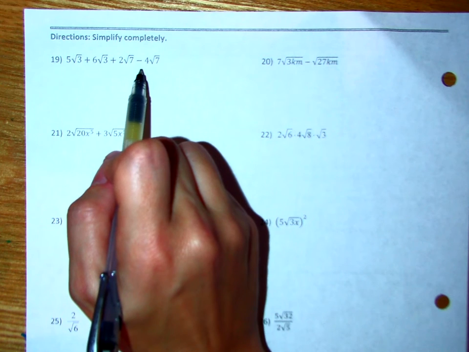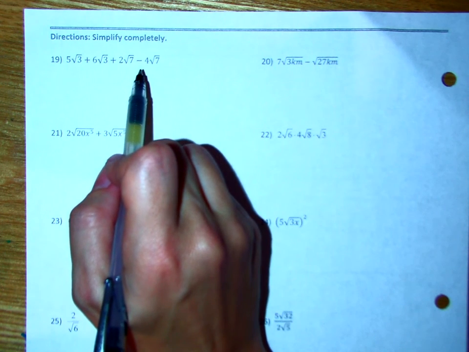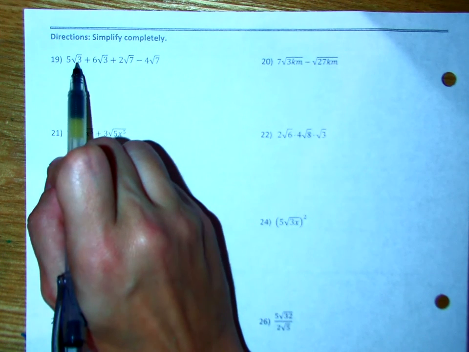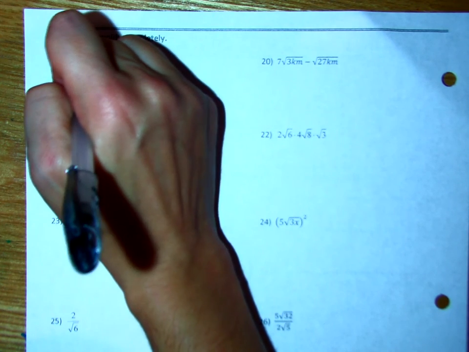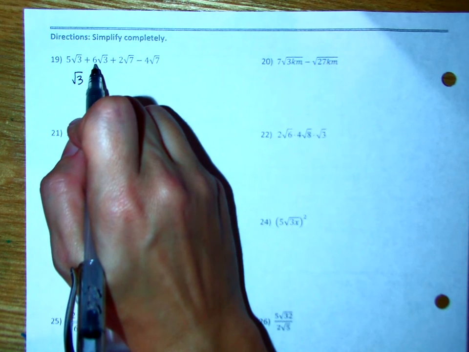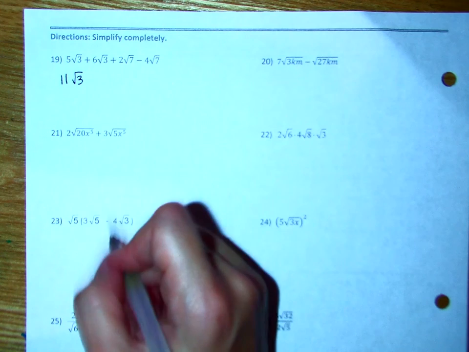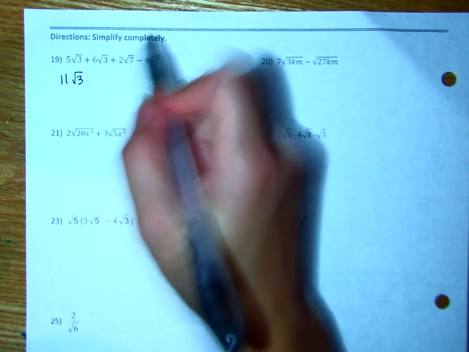Whatever comes behind each of those coefficients needs to be an exact match for us to be able to combine them. If you'll notice, behind the coefficient of 5 and 6, we have an exact match. Therefore, we keep the radical of 3, but we are allowed to go ahead and add 5 plus 6 together. 5 plus 6 is 11, so 5 square root of 3 plus 6 square root of 3 gives me 11 square root of 3. Then we do the same here.